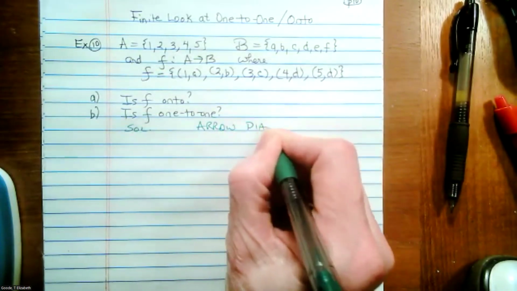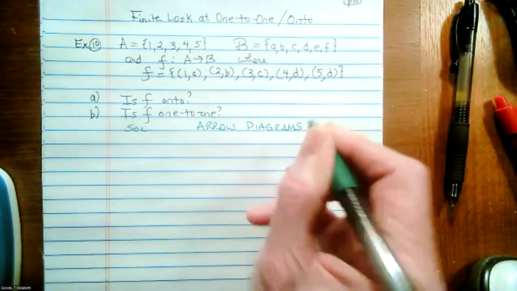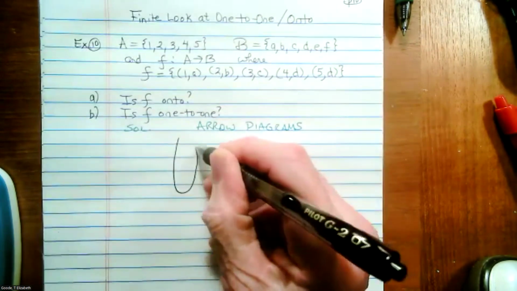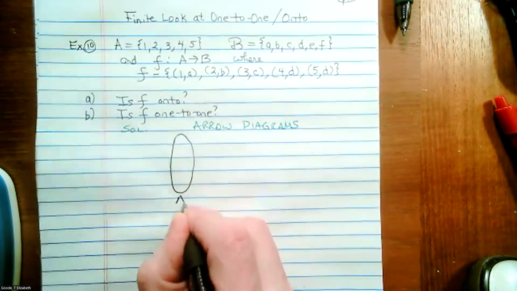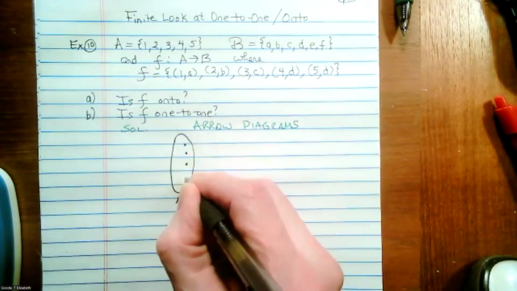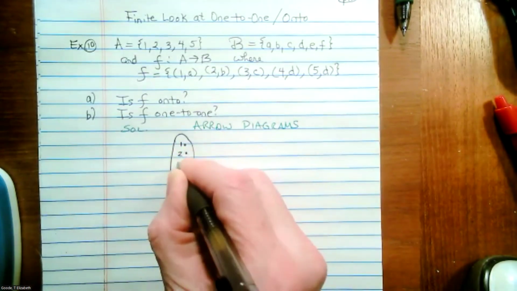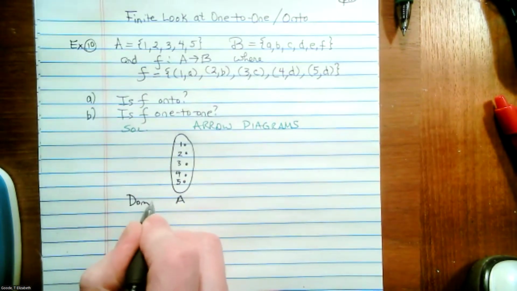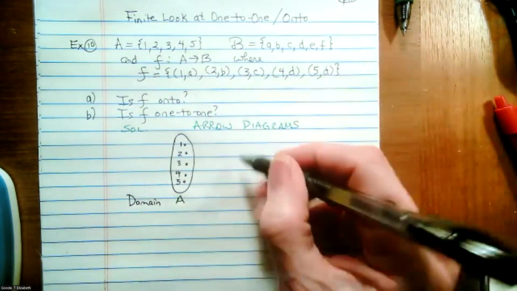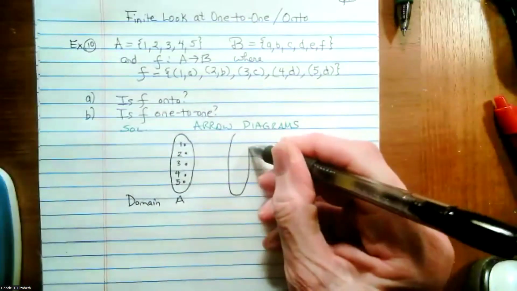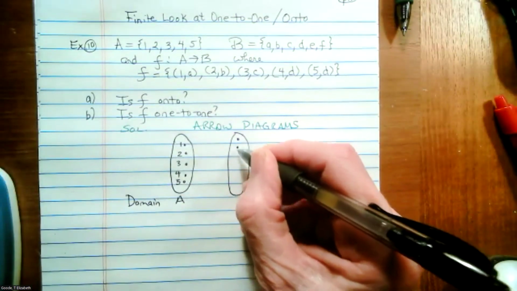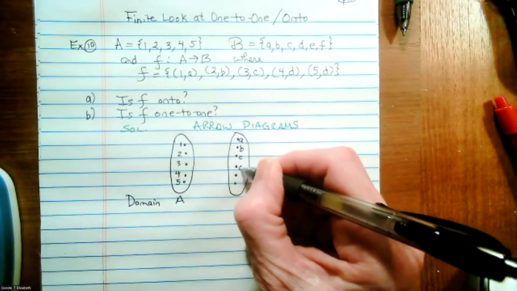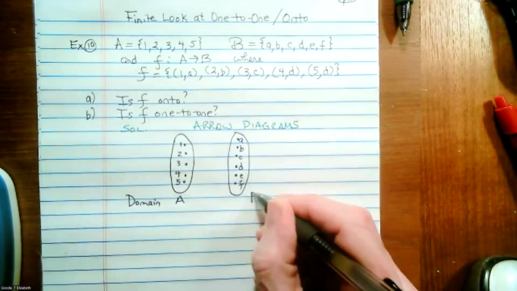And we can just redraw very quickly the arrow diagram for this particular function, or did we actually ever even draw this one? I don't think we did. We've got 1, 2, 3, 4, and 5 as our domain elements, and in our codomain, we've got a, b, c, d, e, and f.